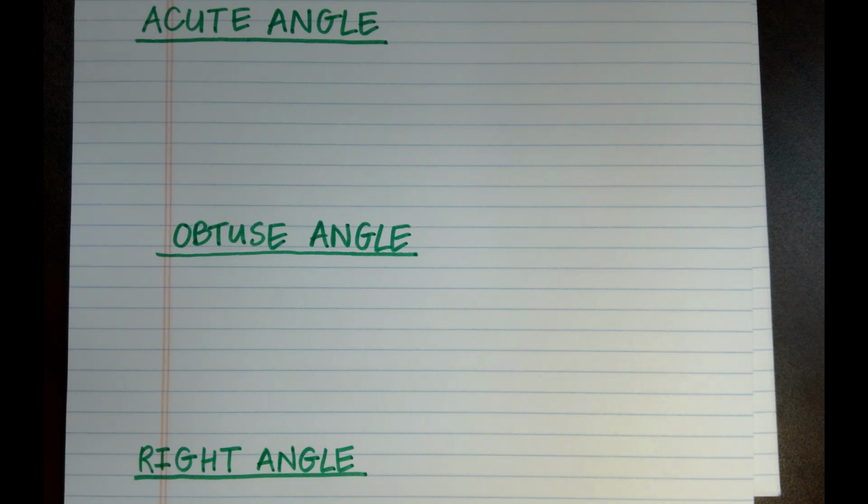So first of all, does anybody know what we measure angles in? What are the units? Degrees. Good. So degrees, I think it is the same spelling as degrees outside, like degrees Fahrenheit, but it's not the same thing. We're not measuring the temperature of the angle. We are measuring the size of the opening. Degrees is a special unit we use for the size of an opening at a certain point.